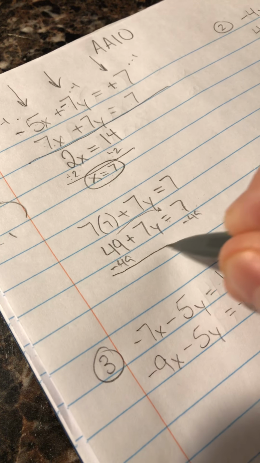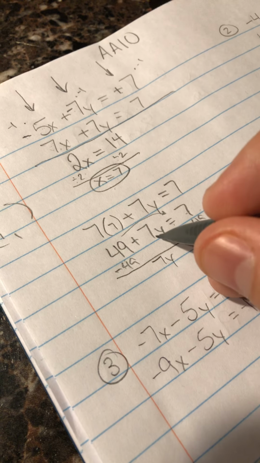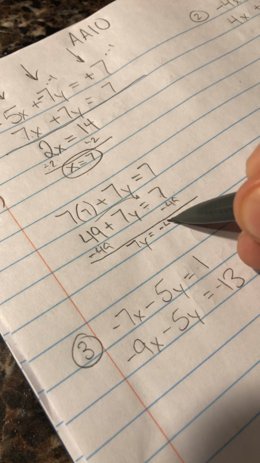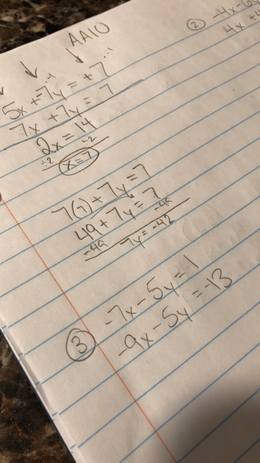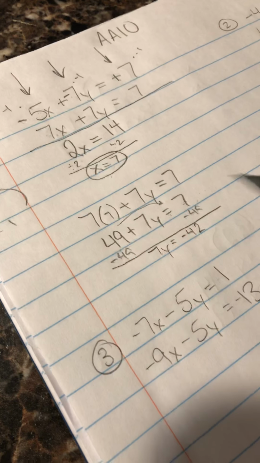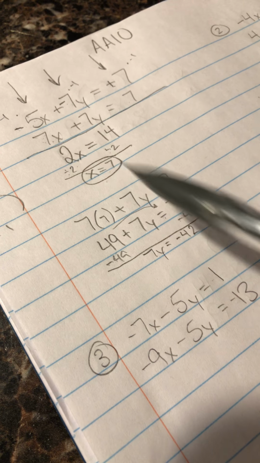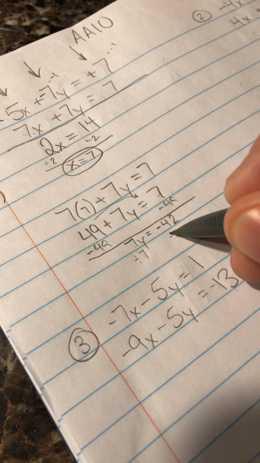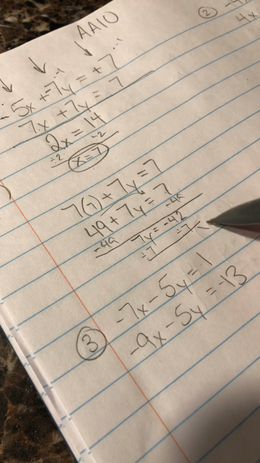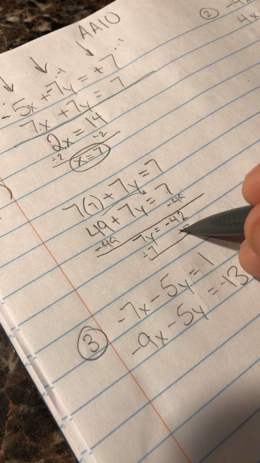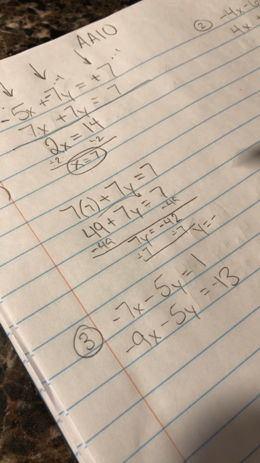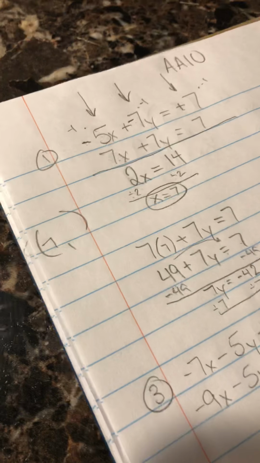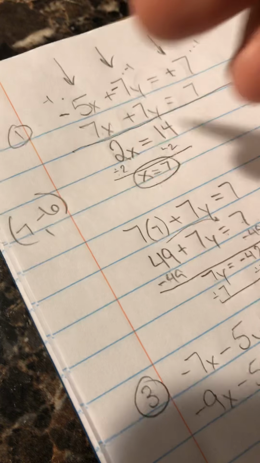So by taking 49 away, you're left with 7y on this side. And then you're going to do 7 minus 49. And that's going to give you negative 42. Okay? And then like you did up here, when you divide by 2, it's 2 times x. Well, now you're doing it down here and it's 7 times y. So you're going to divide by 7, divide by 7, and then you'll get y equals negative, because negative divided by a positive leaves you with a negative. So a negative 6. So you're going to go back up here. This answer will be 7, negative 6.